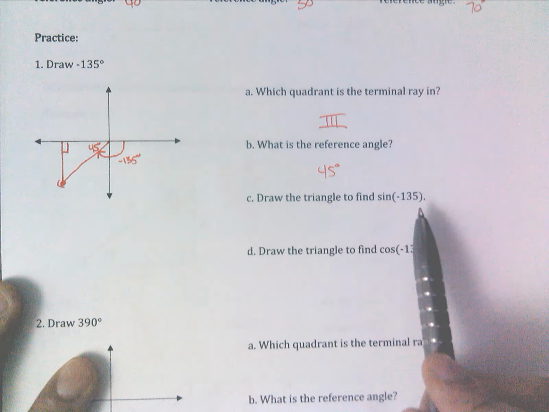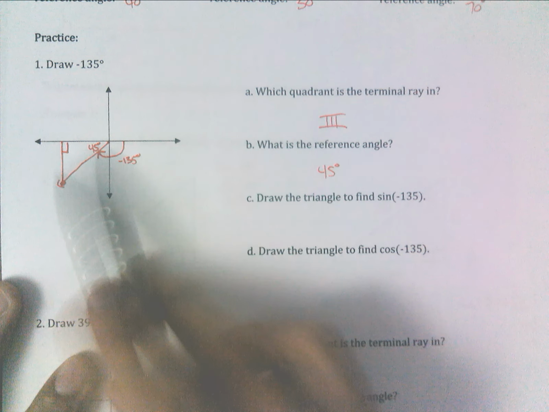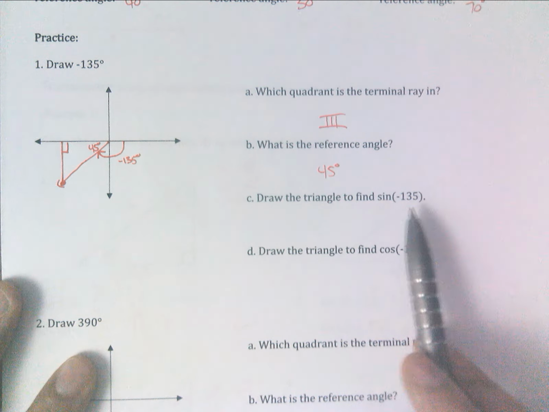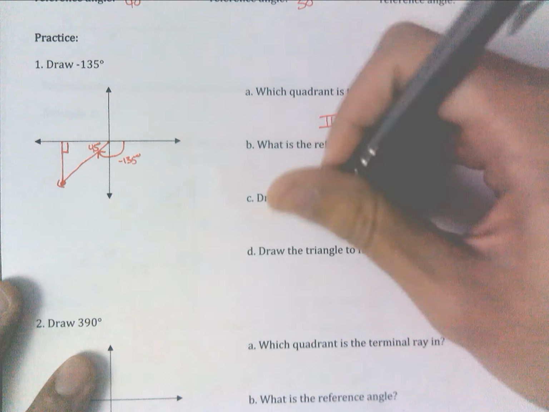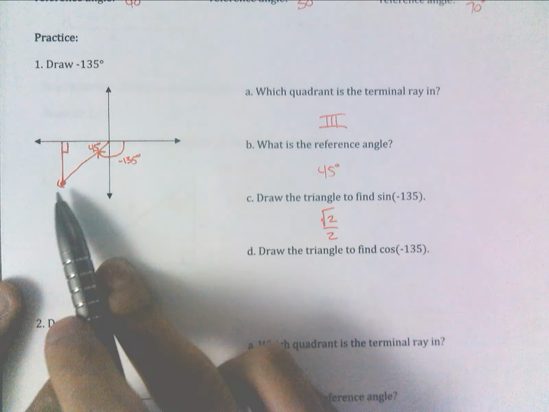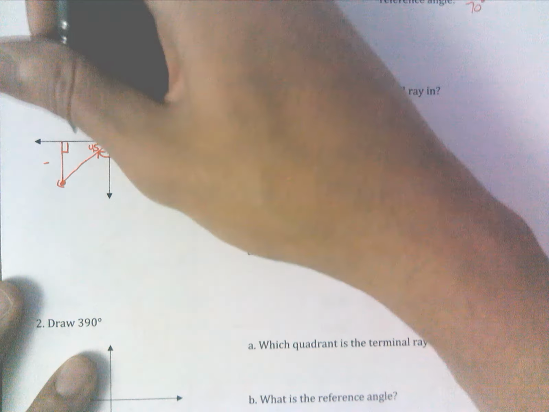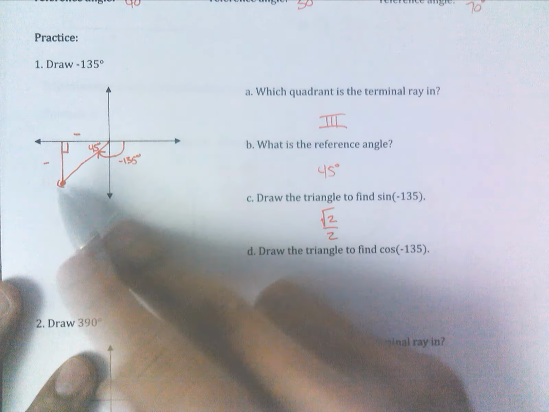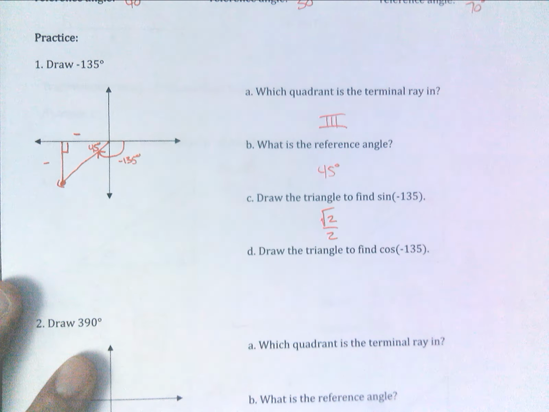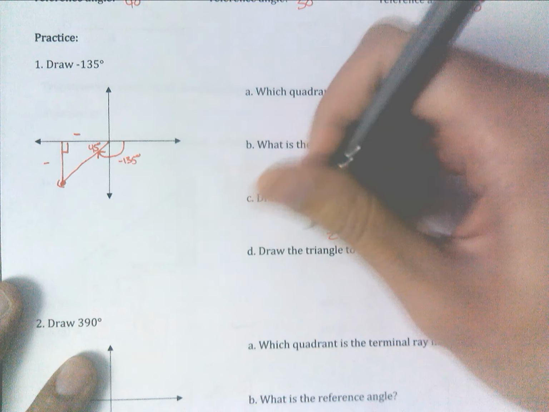So to find the sine of negative 135, that is the same as finding the sine of 45 in a 45, 45, 90 triangle. So we already know that ratio. That is root 2 over 2. But in this case, consider where the point lies on the plane. We're in quadrant 3. So this vertical distance is negative. Likewise, this horizontal distance is negative, and the hypotenuse of that triangle is always going to be positive. So the sine, opposite over hypotenuse, negative over positive, means we have negative root 2 over 2.